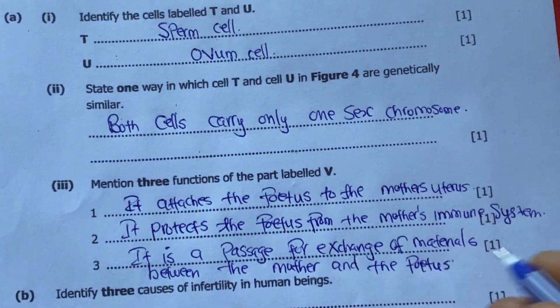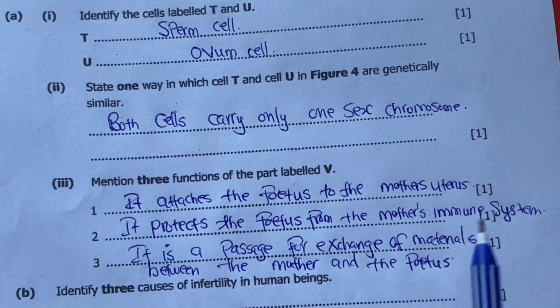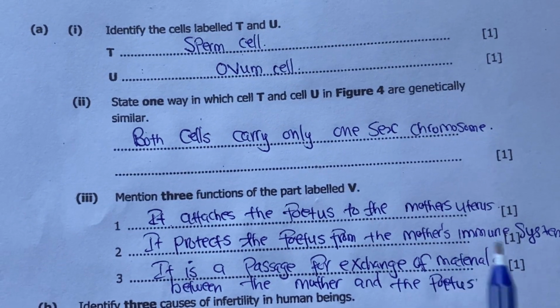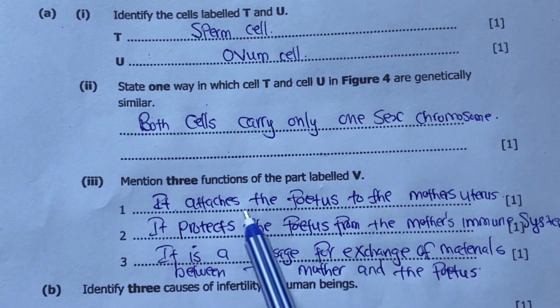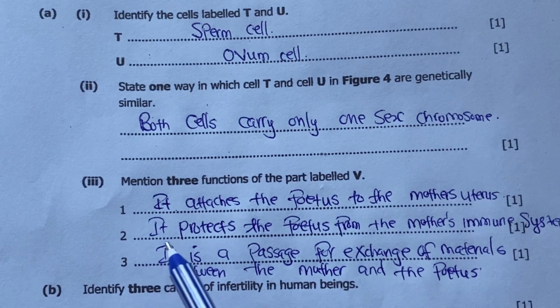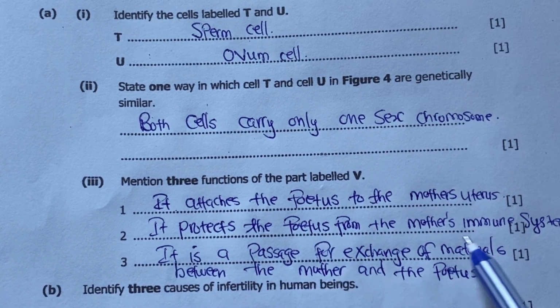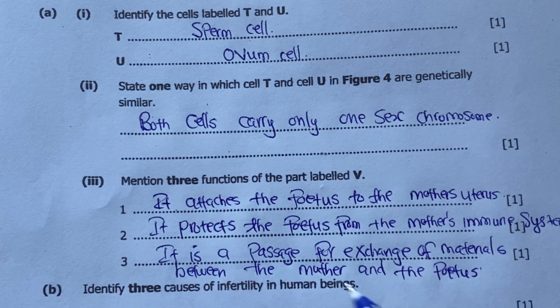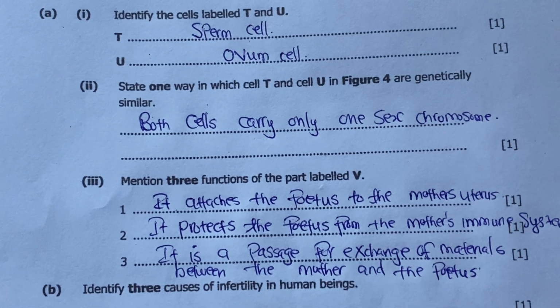So for this one, we're trying to say it attaches the fetus to the mother's uterus. Secondly, it protects the fetus from the mother's immune system. Thirdly, it is a passage for exchange of materials between the mother and the fetus.